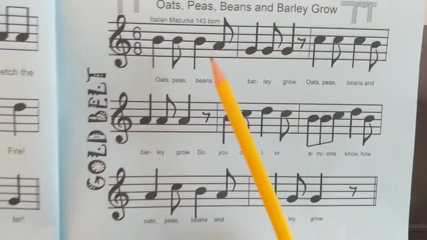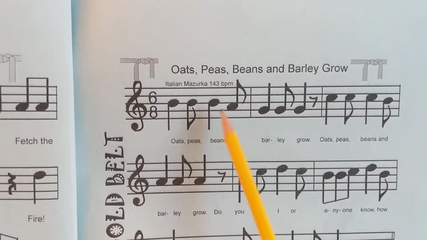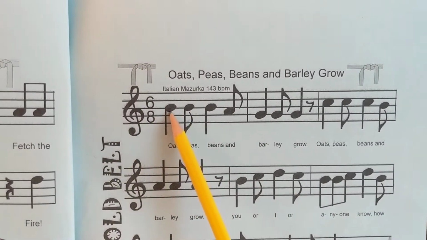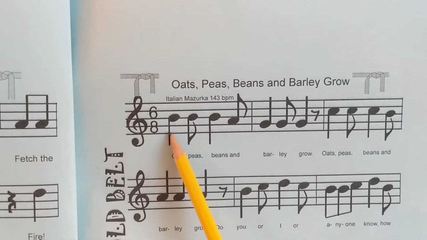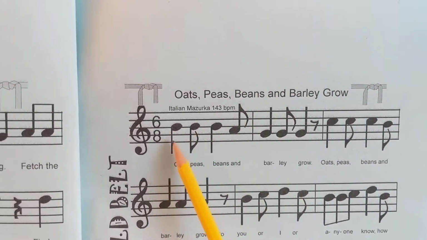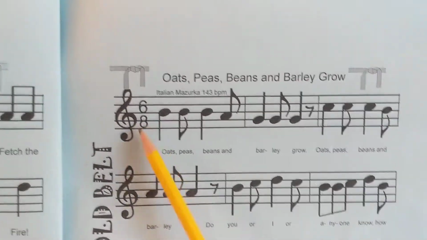Here we go. 1, 2, 3, 1, ready, and long, short, long, short, long, short, long. Did you hear how this gets 2? The long one gets 2 beats, and the short gets 1. Short, short, short, short, long, long, long, long. Hear the difference?